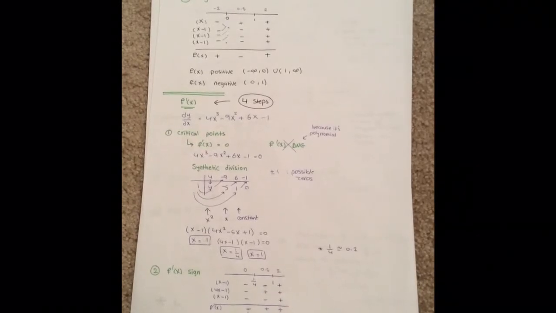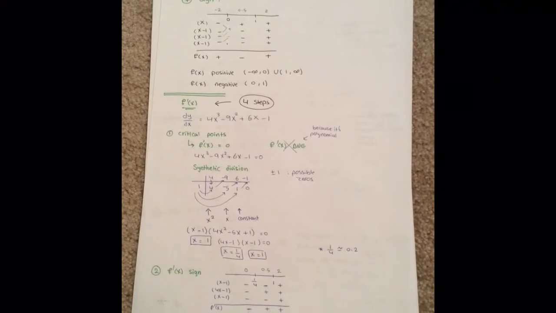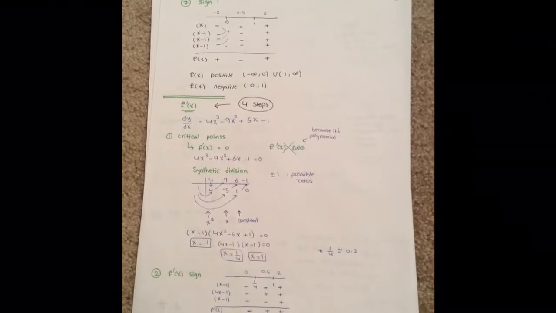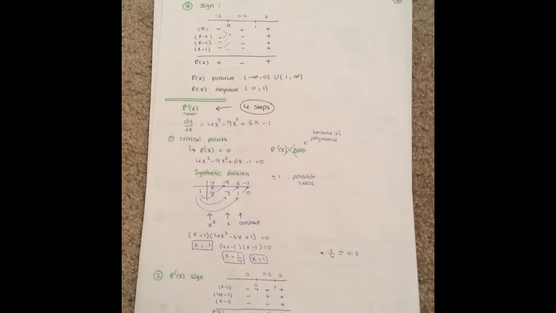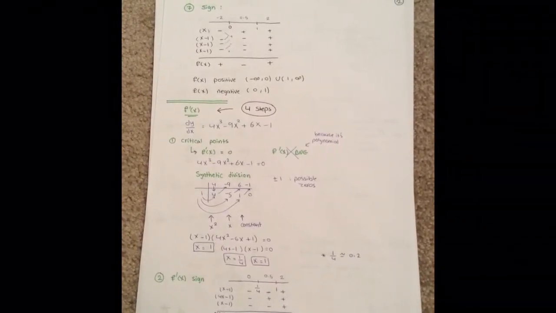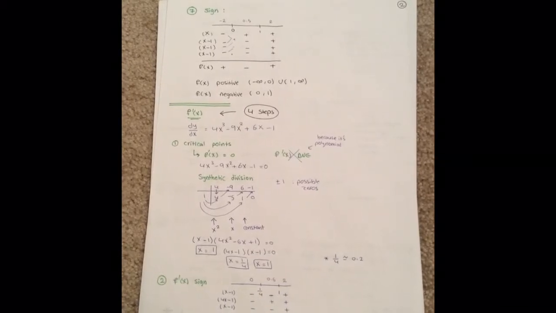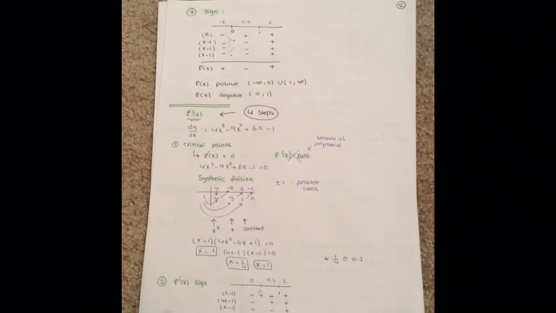Then find the critical points by setting f prime of x equal to 0 and finding where f prime of x does not exist. Also find the factors, and again I use synthetic division to find them to make it easier for us, which are x equals 1 and 1/4. Next thing is to find the sign of the first derivative and when the function is increasing and decreasing.